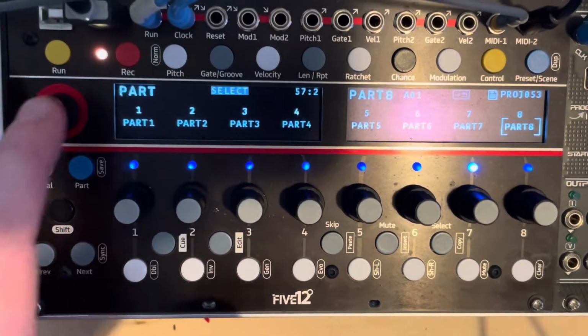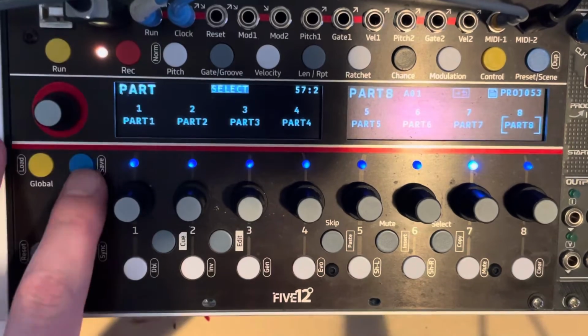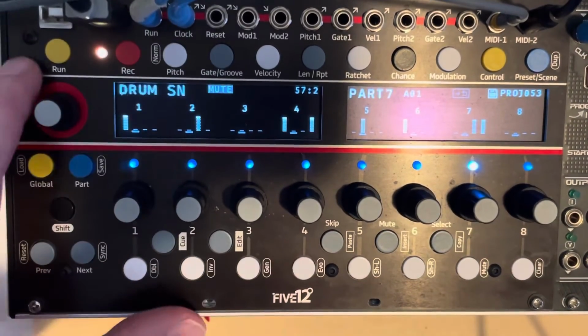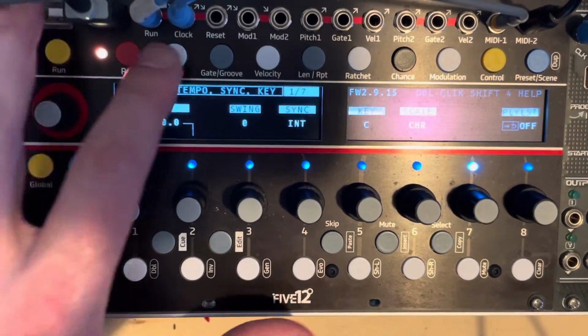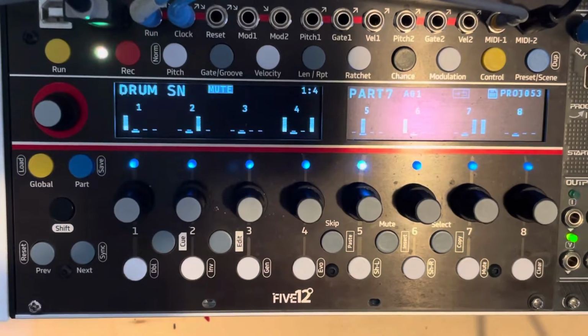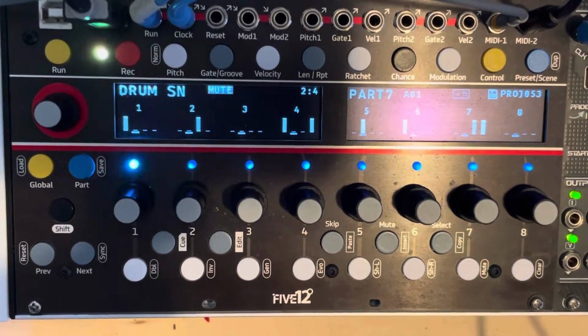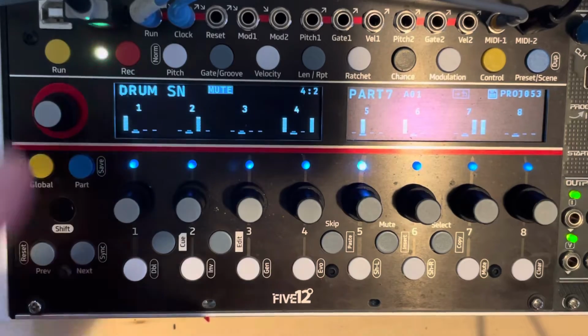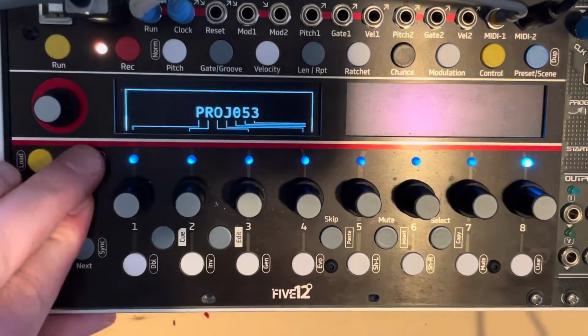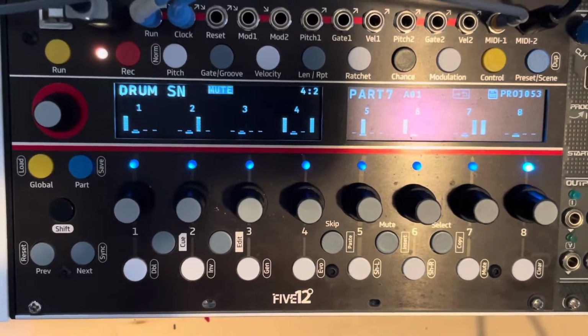okay, so what that is going to sound like, if I go back to sort of part 7, because that's the most interesting bit. Yeah. All right. It's a drum beat. Just saved it. So, fill mode.